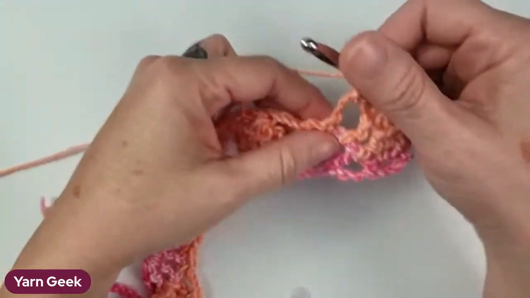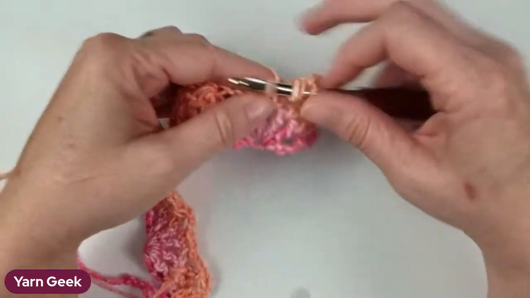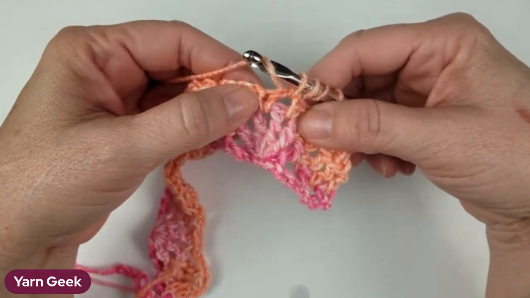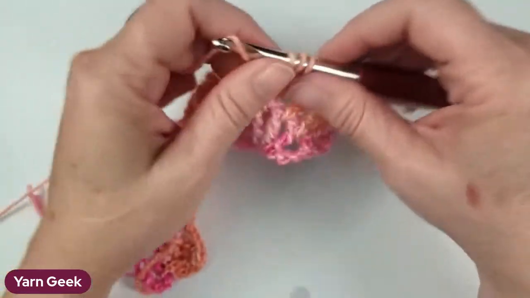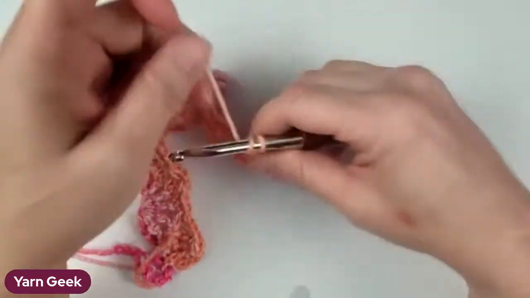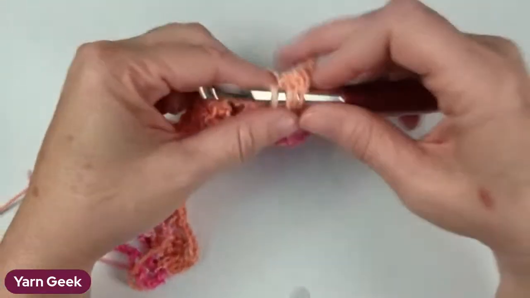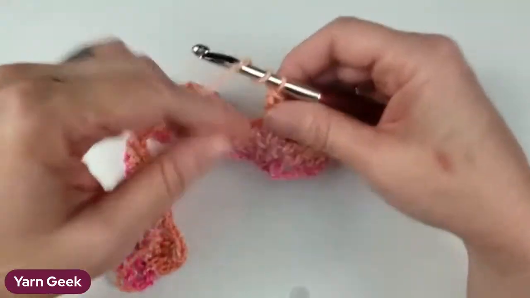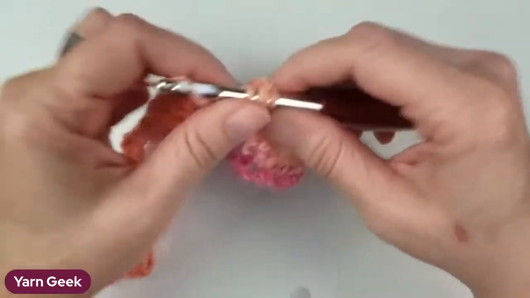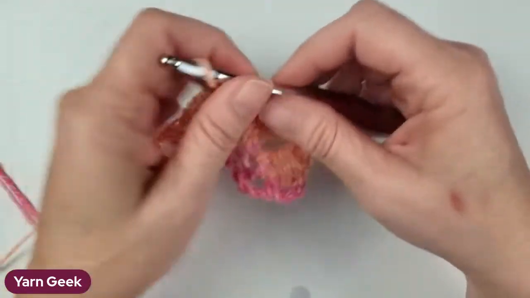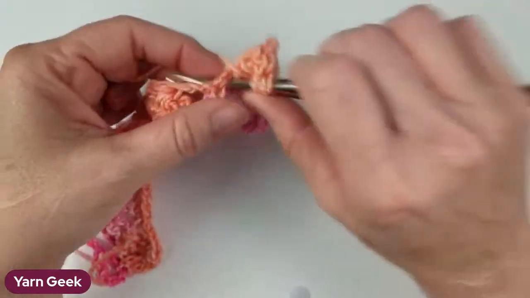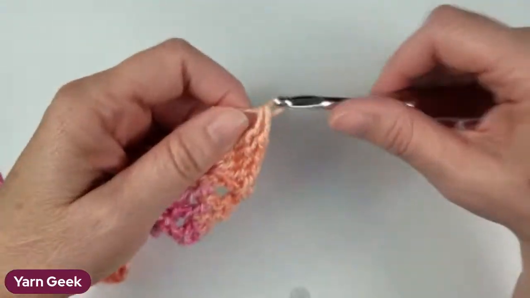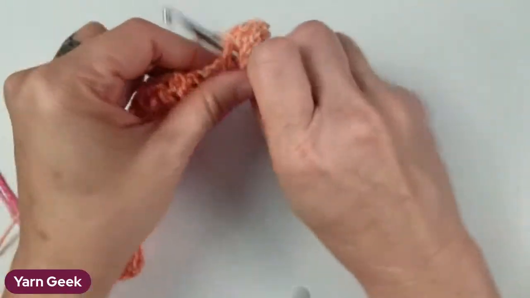Okay. So we're going to put all of those 5 triple crochets in between those 2 single crochets. 1, 2, 3. Here's the first one. And all 5 of these triple crochets are going in between those 2 single crochets. And I think on the row after this, I'm going to be using yellow, so it might be easier to see the difference.